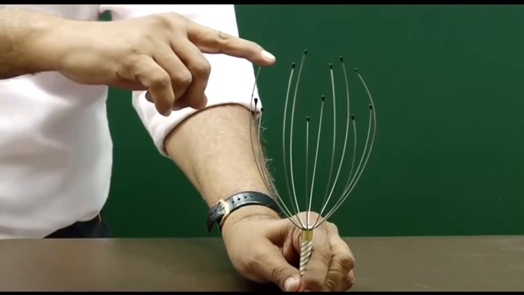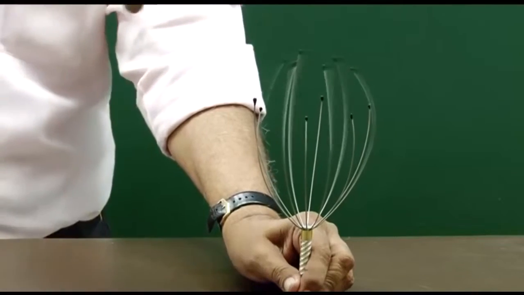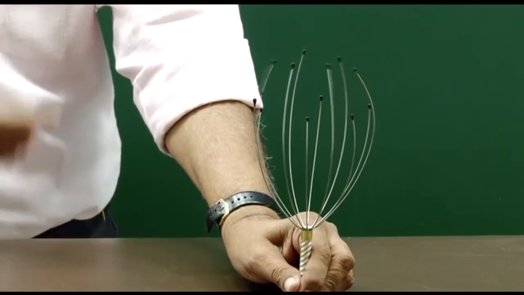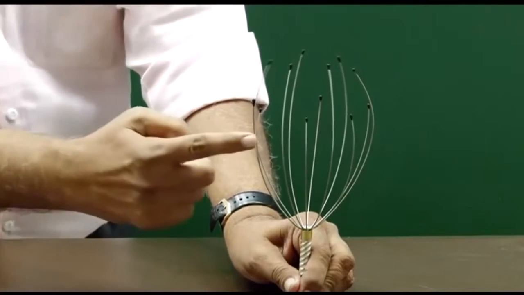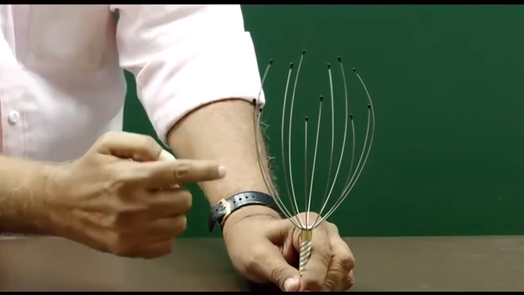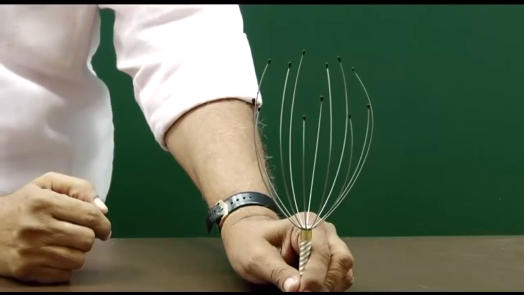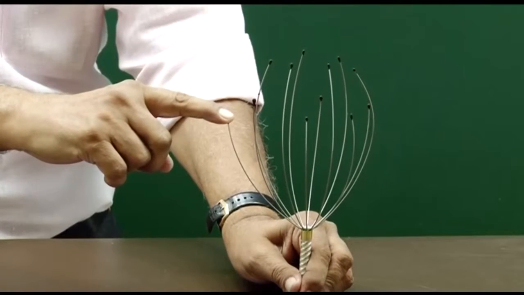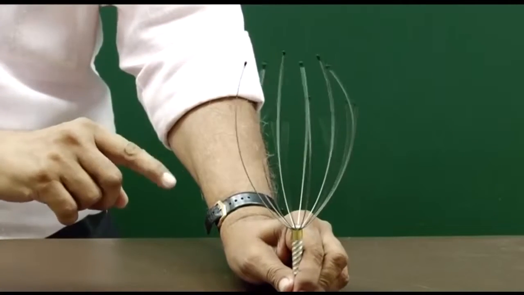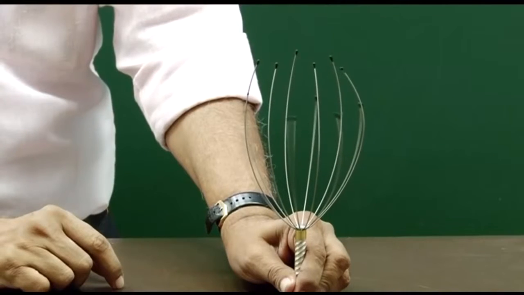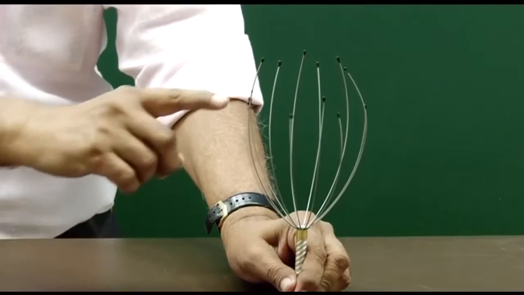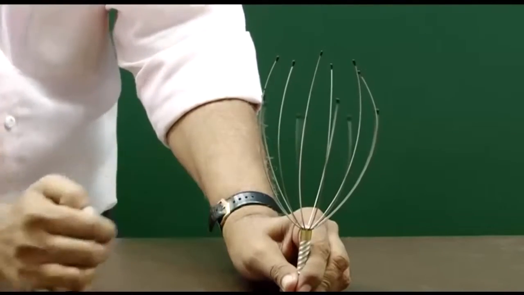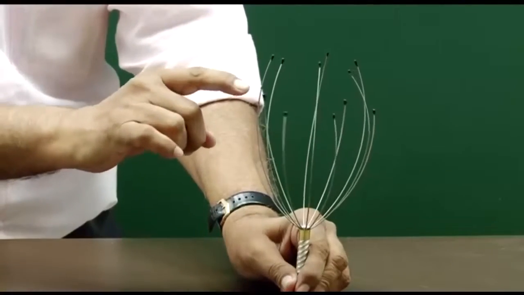If I oscillate the longer one, only the other 5 longer ones oscillate with sizable amplitude, and the shorter ones are just stationary. Whereas if I oscillate one of the shorter arms, see what happens. The longer ones are almost at rest, and the shorter ones are oscillating with sizable amplitudes.